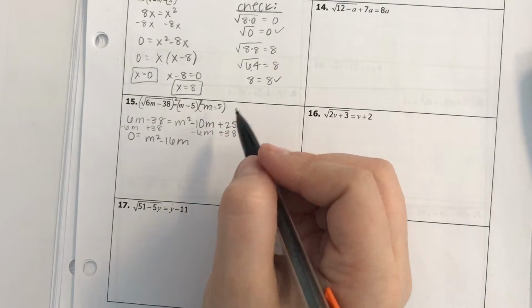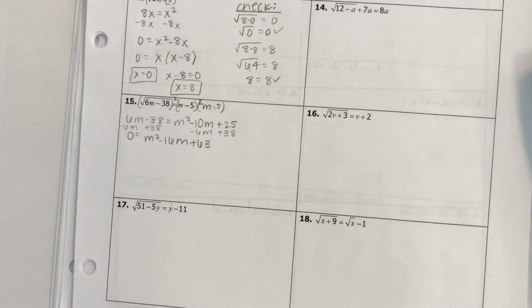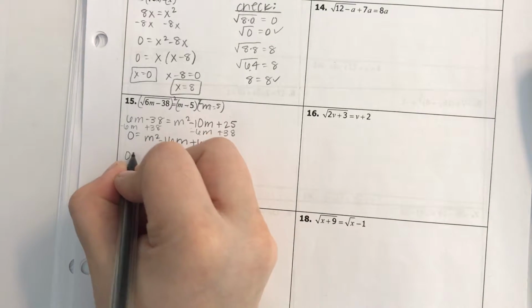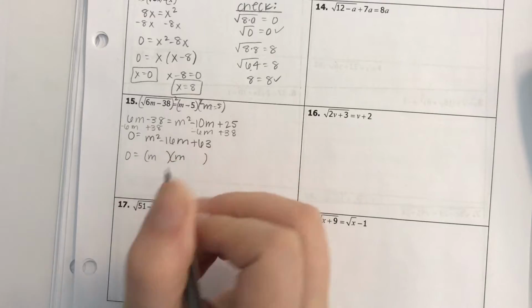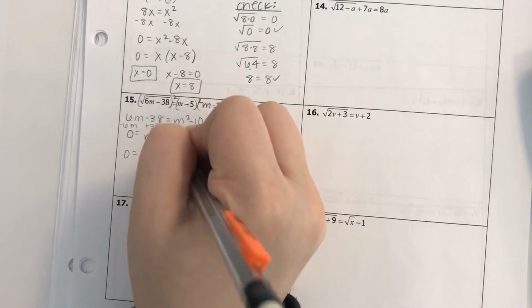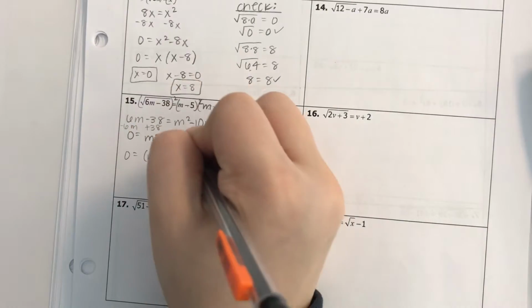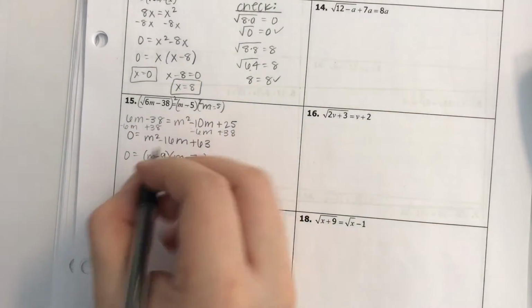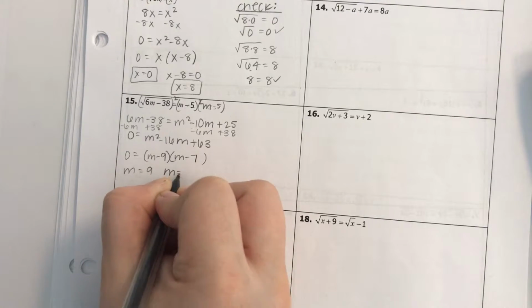So it's 25 plus 38 is 63. So I need to find two numbers that multiply to 63 and add to negative 16. They're both going to be negative. If you said 9 and 7, you are correct. So m equals 9, m equals 7.